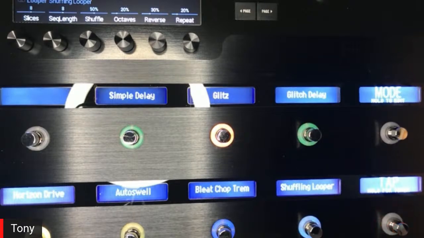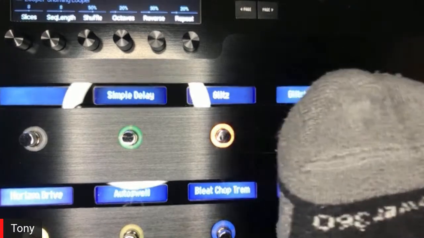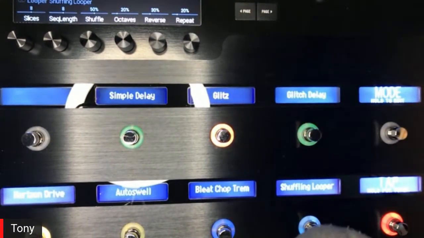So when I want to start recording, let's see. Let me come up with some idea here. I'm going to, like my socks, I'm going to start tapping right away.